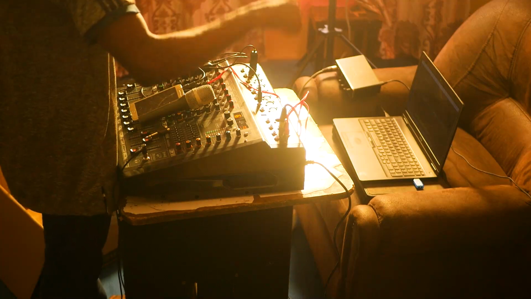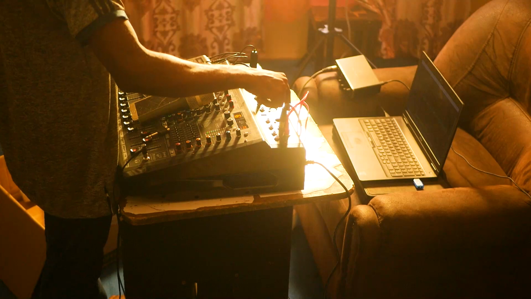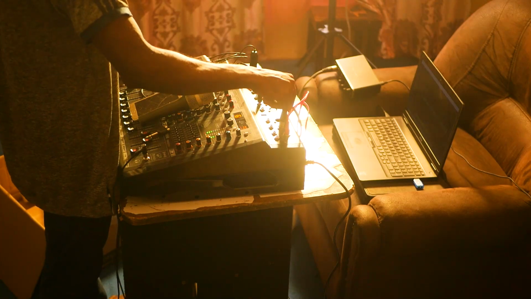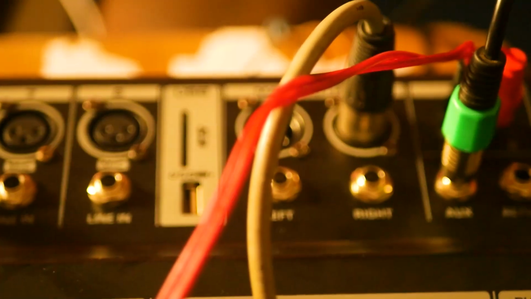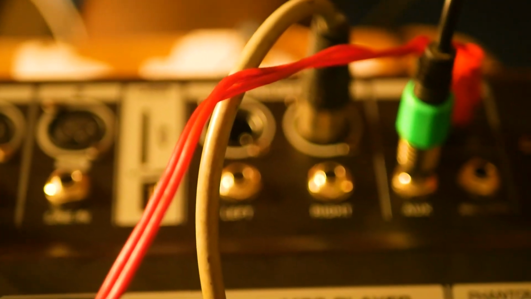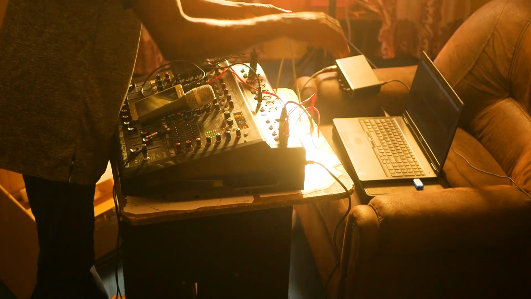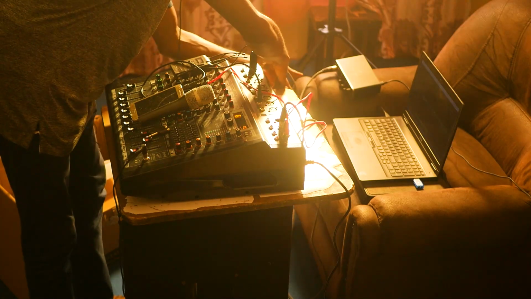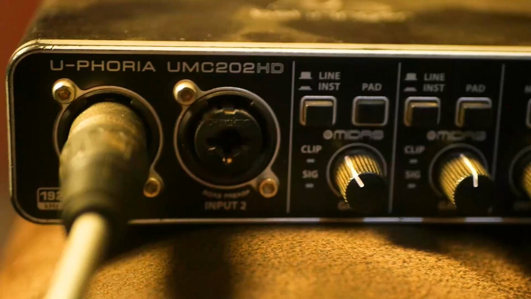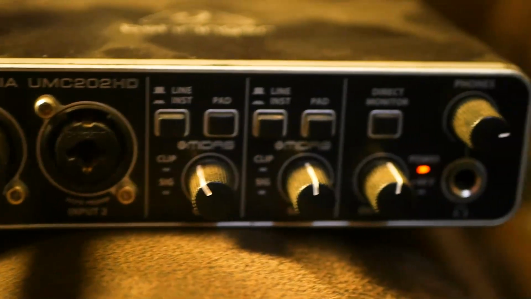I'm taking the right channel with my XLR cable. This is my XLR cable. It comes out of the main output right channel and goes into the first channel of my audio interface or sound card.